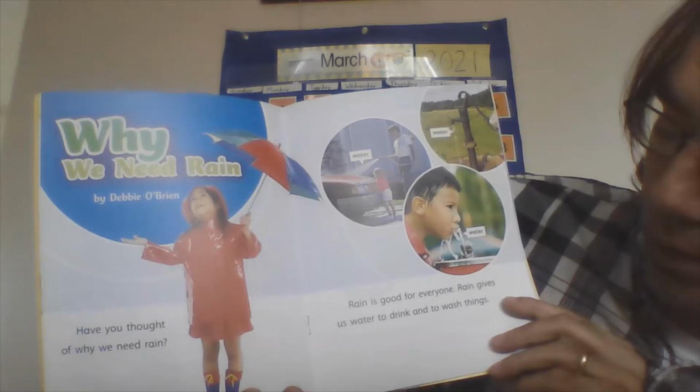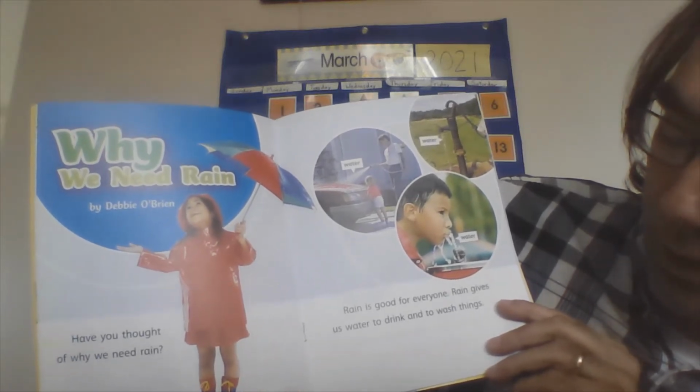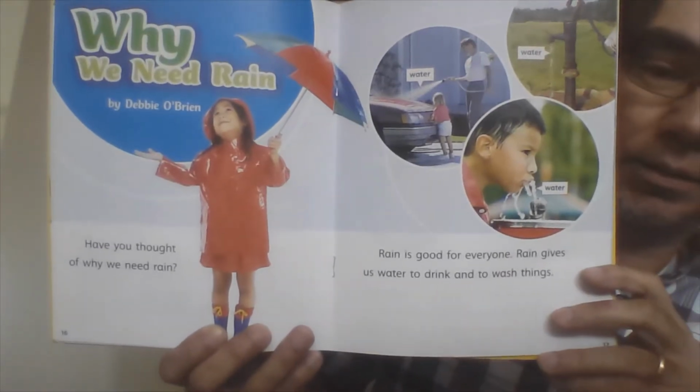Rain is good for everyone. Rain gives us water to drink and to wash things.